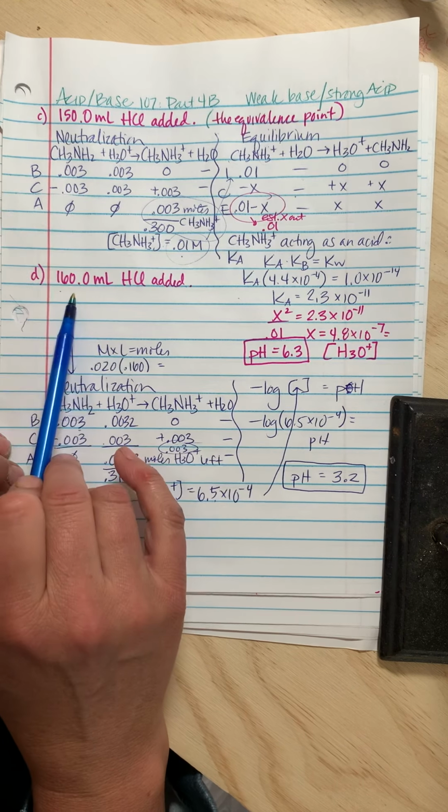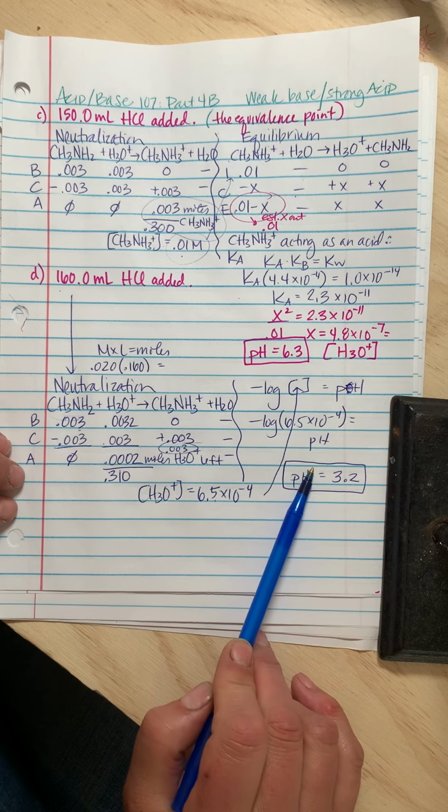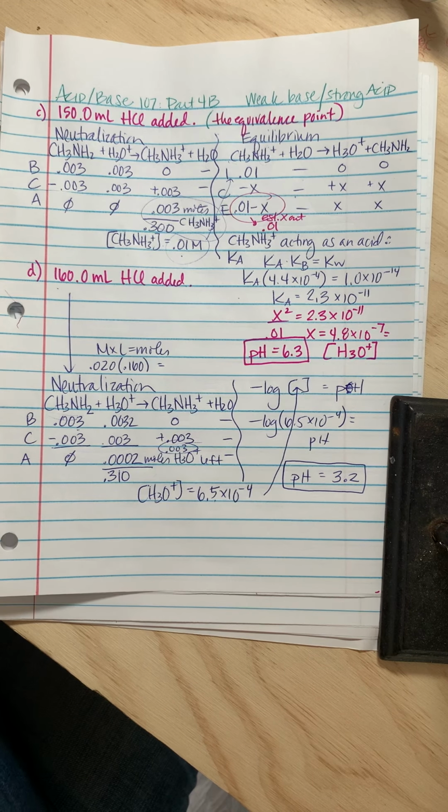Now if I change this to 170 milliliters, then we'd see another drop in the pH, but I won't do that. So I think we've had enough of this.